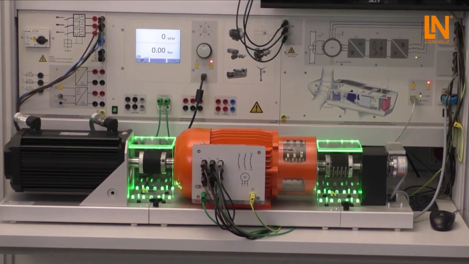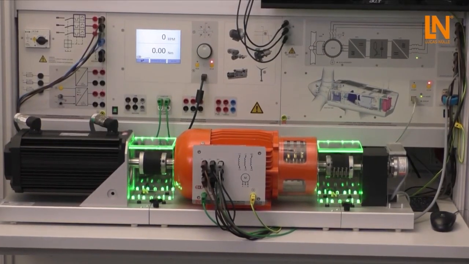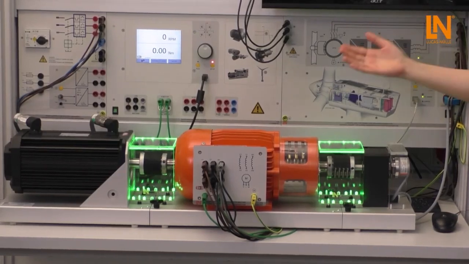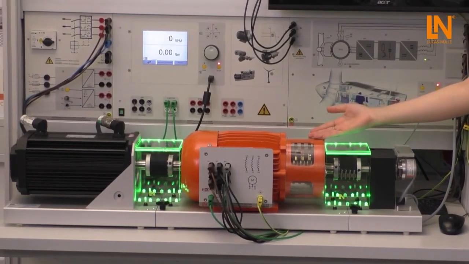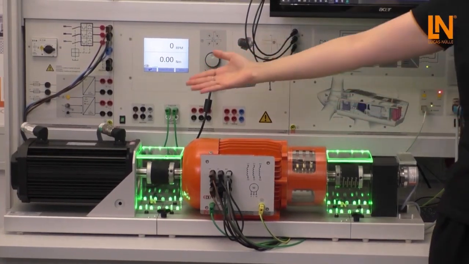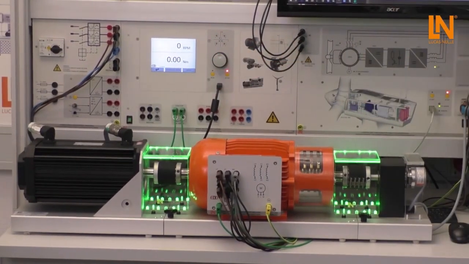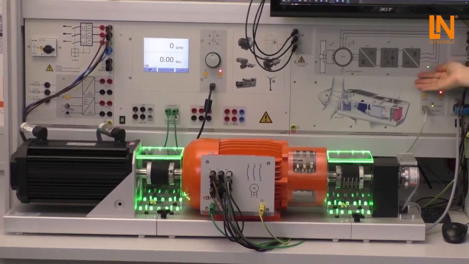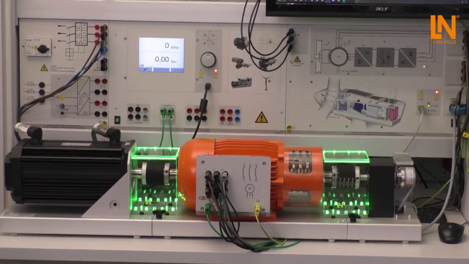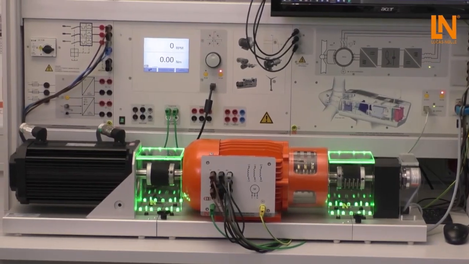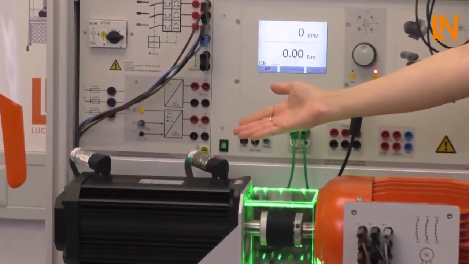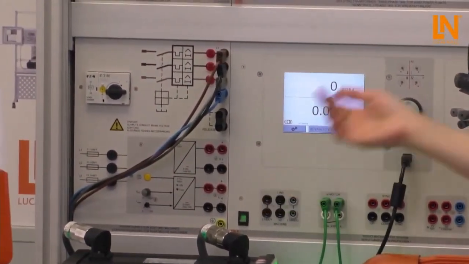Using this system, we are able to emulate the behavior of a real wind power plant in the lab. The wind power plant's most important component is the double-fed induction generator, or DFIG, and the servo machine test bench. Together with the control units, the aerodynamic and physical characteristics of a wind power plant can be emulated. The servo motor and the associated software is used to replicate the wind's behavior.